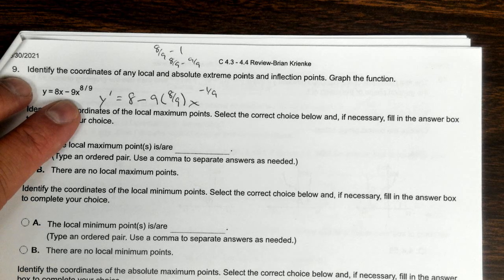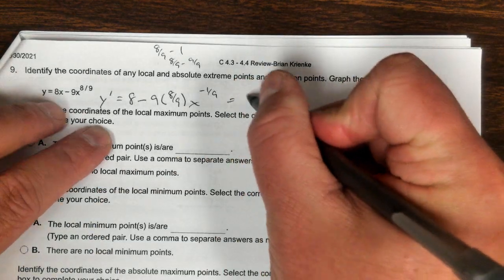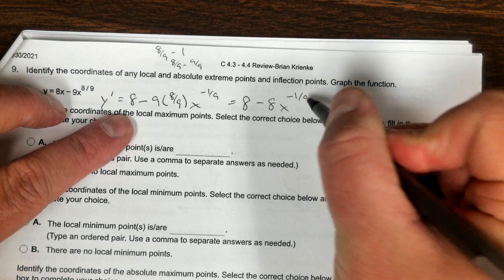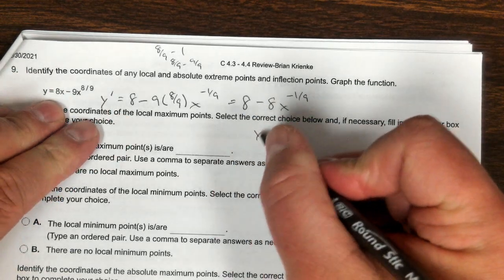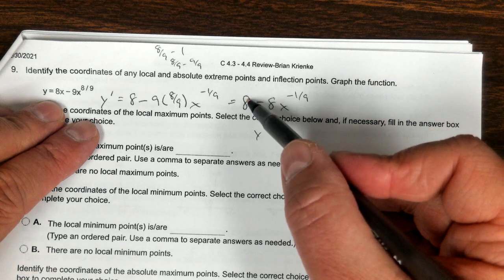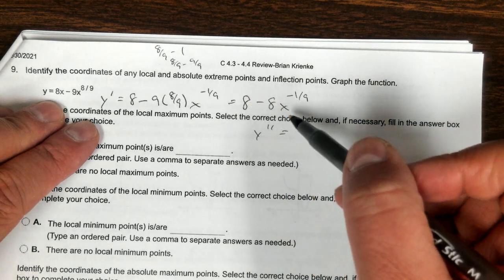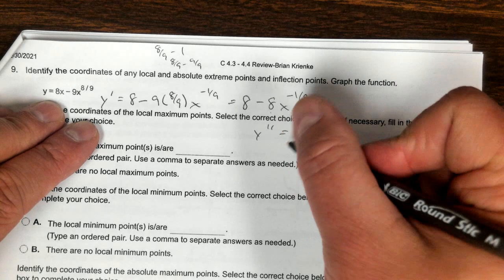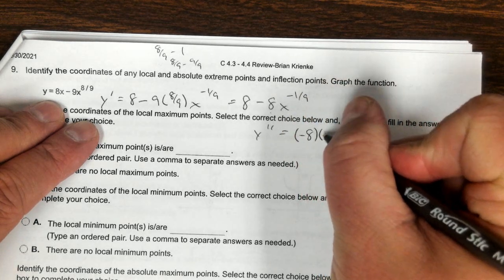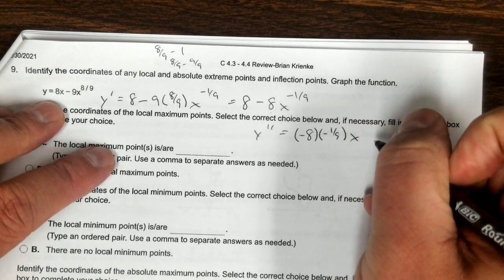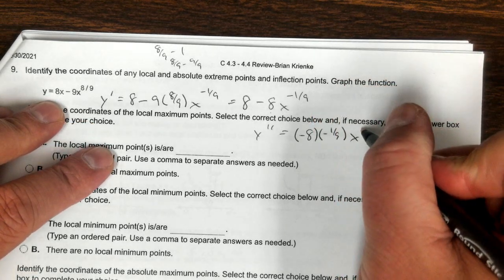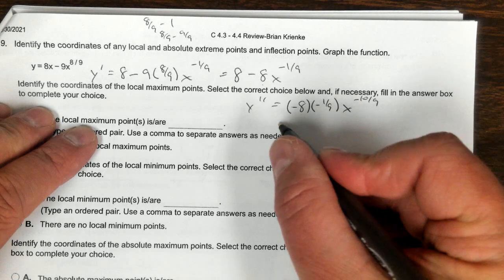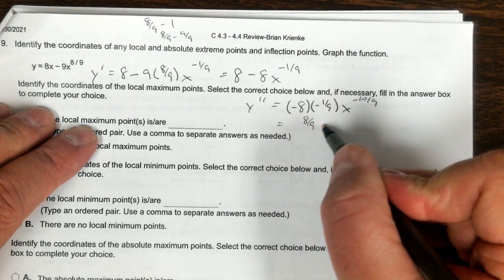Okay, and so that simplifies. The 9's cancel, so you get 8 minus 8x to the negative 1/9. Then we're going to need our double prime also. And so we take our 8, and then that derivative would be 0. And then we're going to do negative 8 times negative 1/9 x, lower the exponent by a whole number again, so in this case negative 10/9. So this would turn into positive 8/9 x to the negative 10/9.